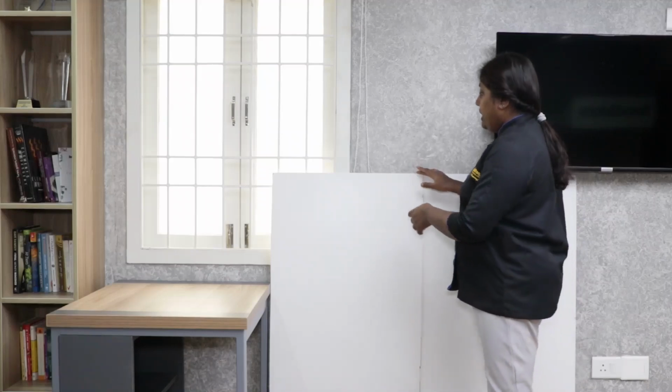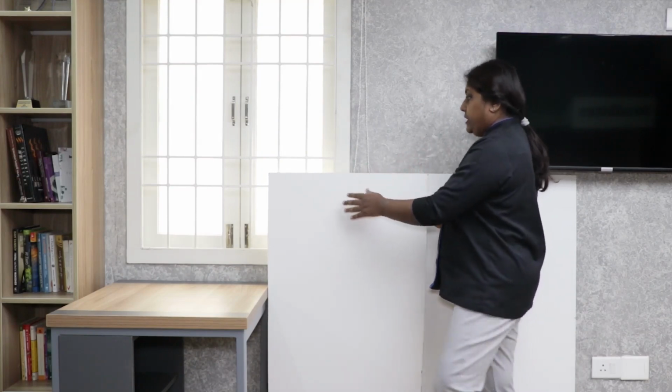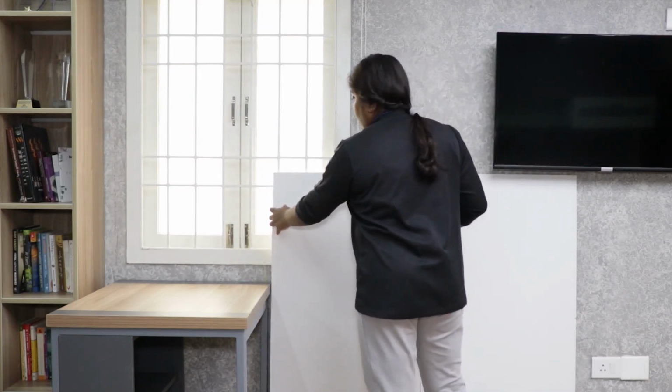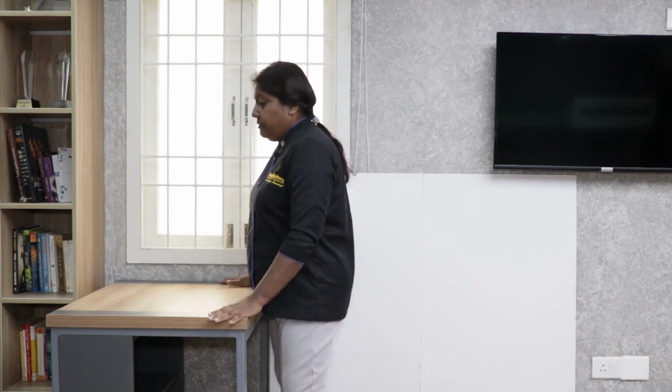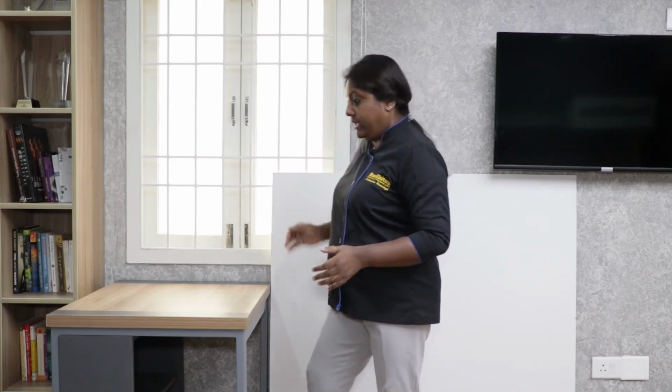So I have the other one as well here, which is a 4x4 that I am going to use for the back of the backdrop. But right now I am just going to place this 2x4 on the table. Now the table by itself is a 2 feet wide table, right? And that is like a 4 feet wide board.